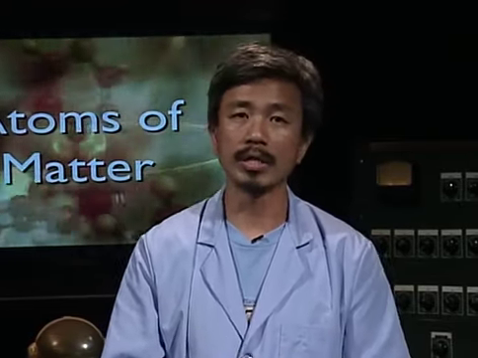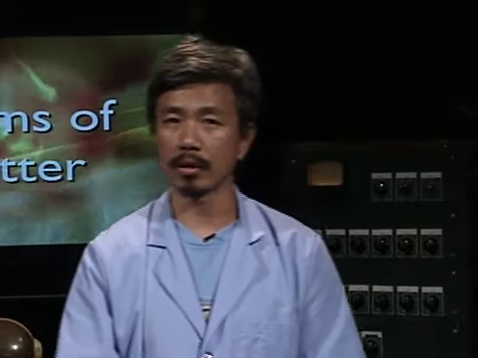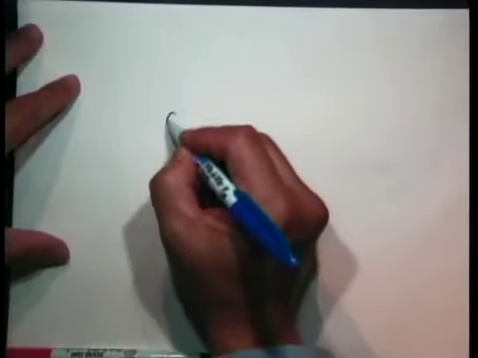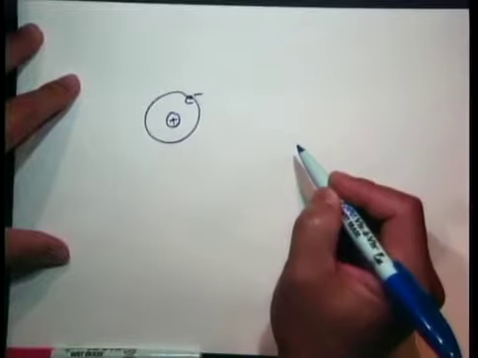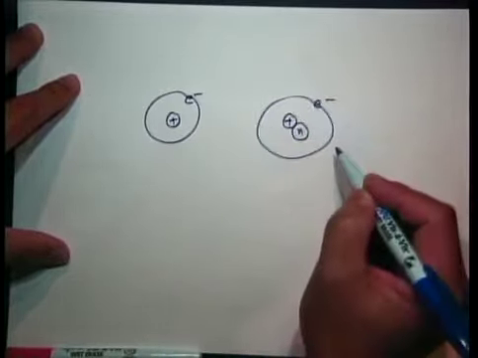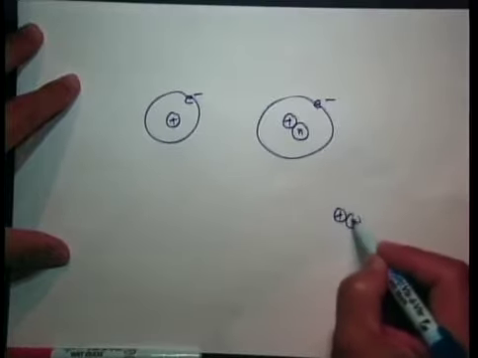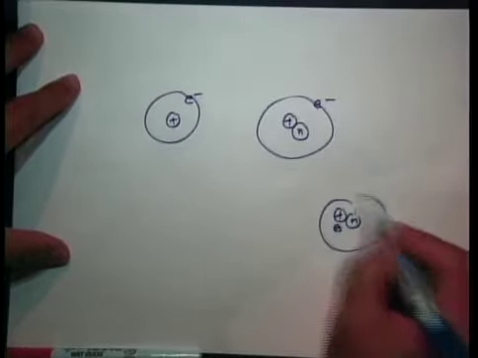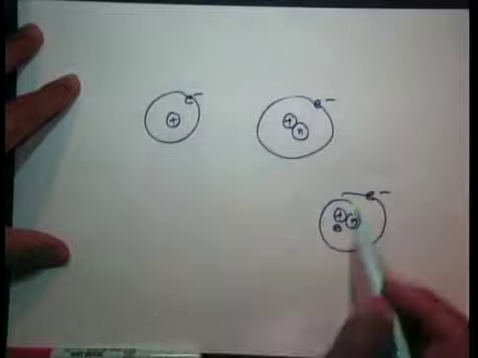So let's go to the ELMO and see how this might work for some of the things that we've already talked about. For example, when we look at hydrogen and its isotopes, we find that there are different things. We have hydrogen, where I have 1 proton, 1 electron. We have deuterium, with 1 proton, 1 neutron, and an electron. And finally, we have 1 proton, 2 neutrons, and 1 electron. So how do I distinguish between these 3?